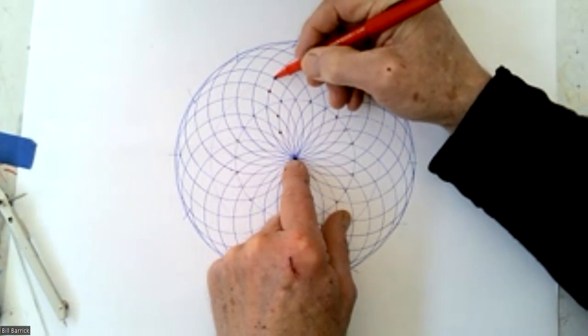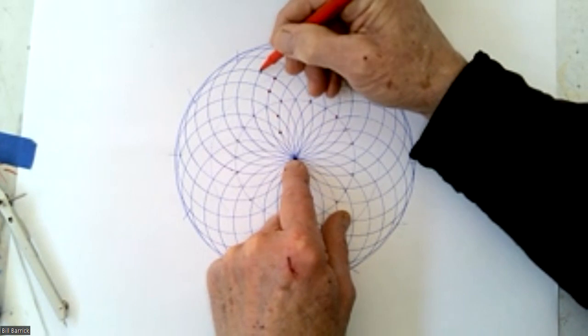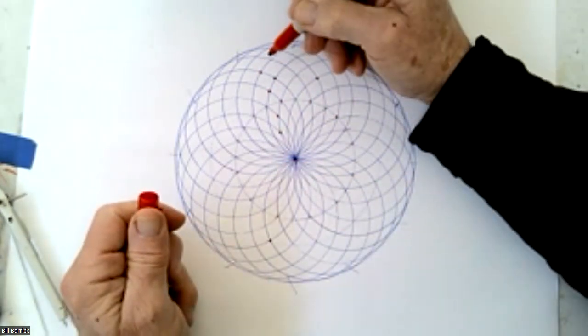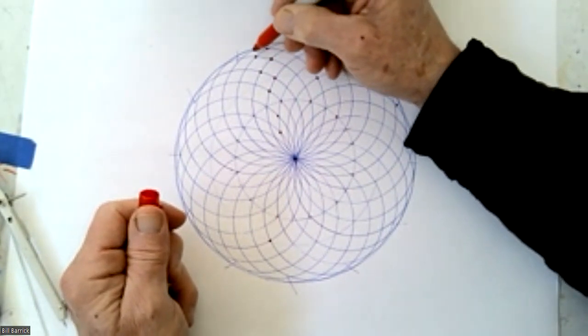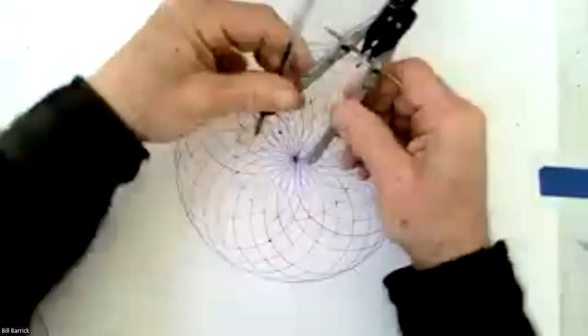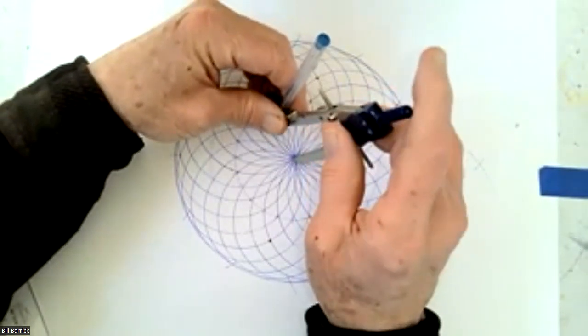Here's another one here. And here. Here's another one, another one, another one, and right there, there's a final one. So you're going to take your compass and draw circles through those intersections.